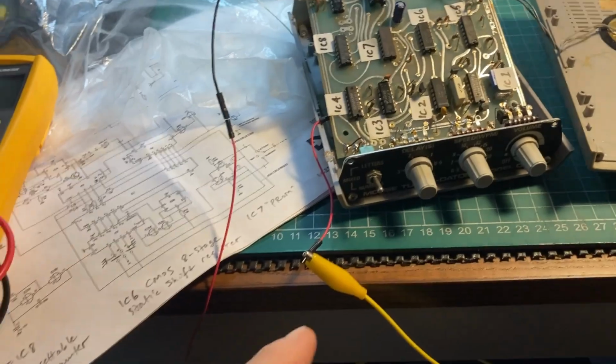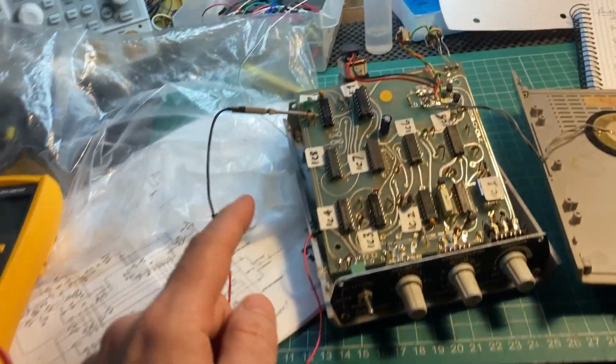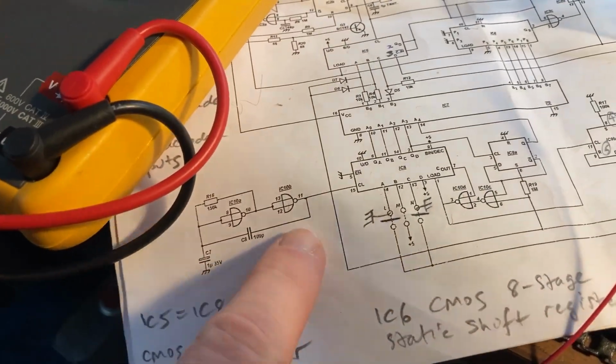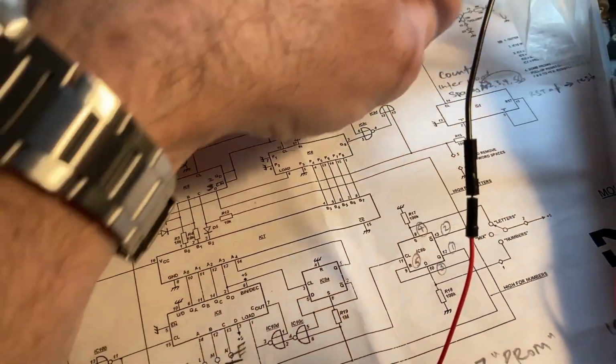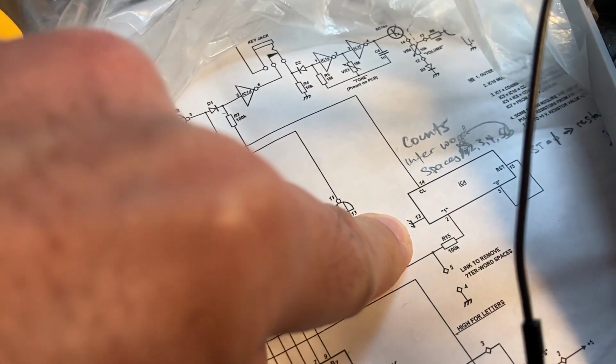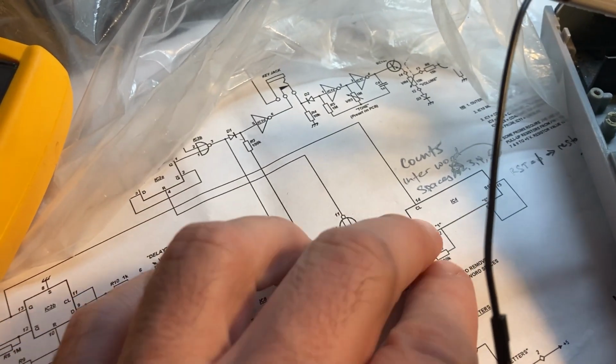So clearly, this connection, all I've done is run a jumper from the noisy clock to the clock inhibiting pin, and you change the length of the word group.